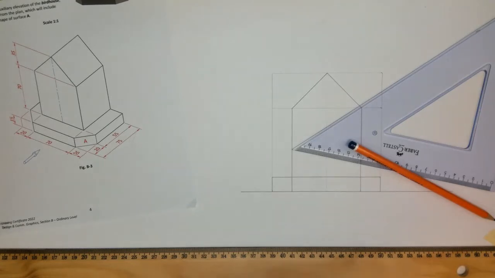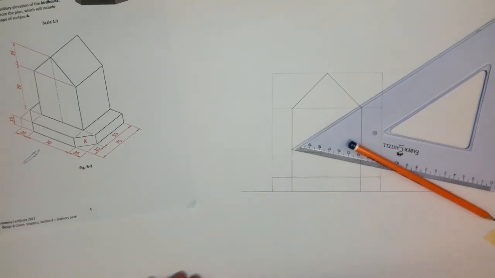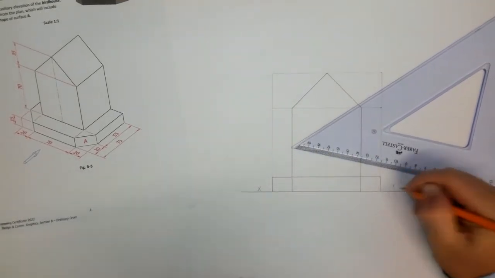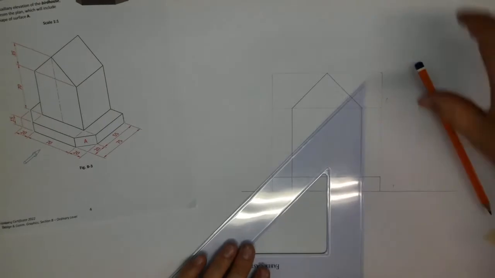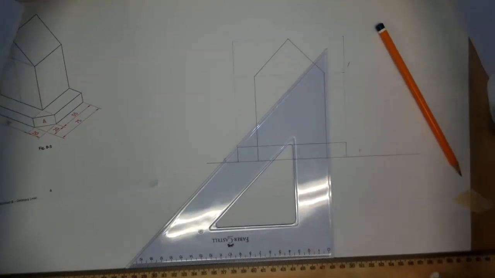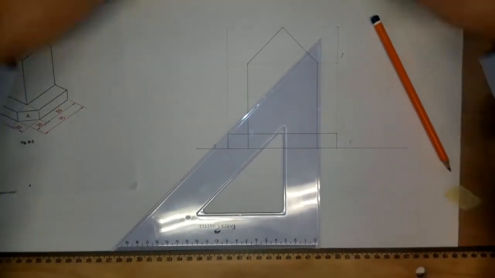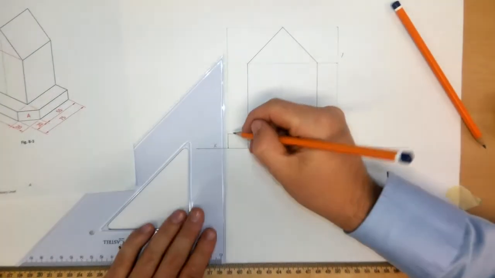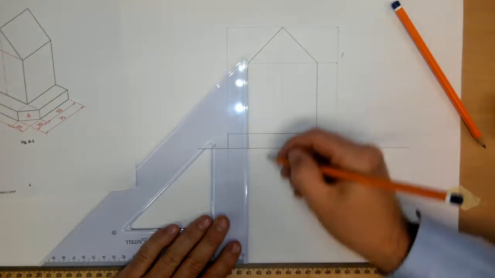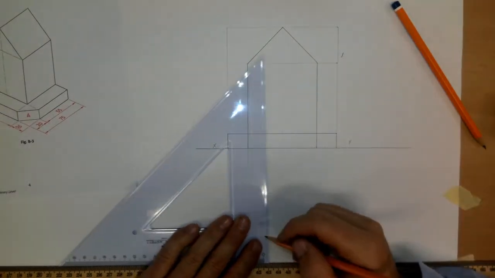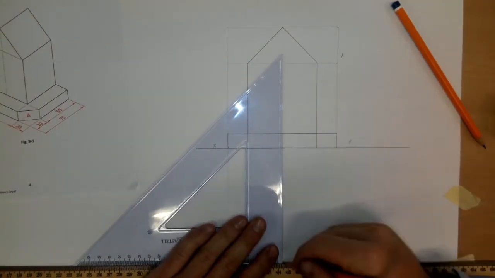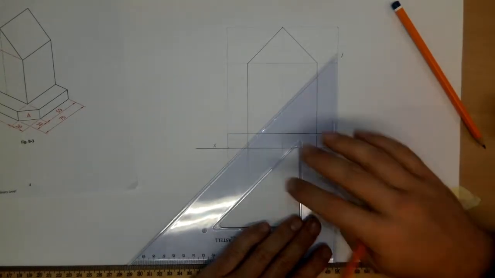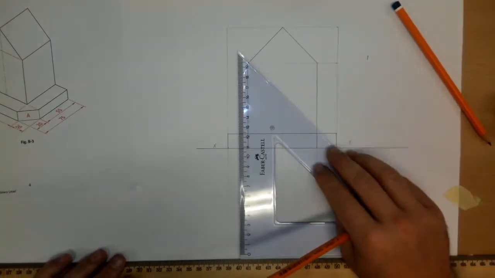Right, so we're ready to do the plan now. As we naturally know, we're going to project our lines down. So I'm projecting our plan down from elevation.